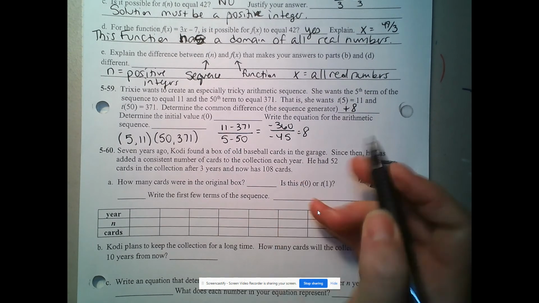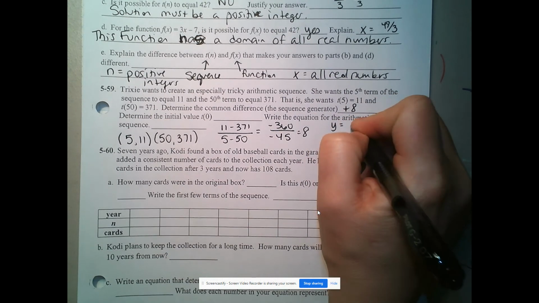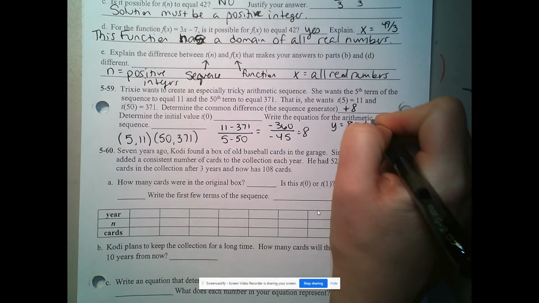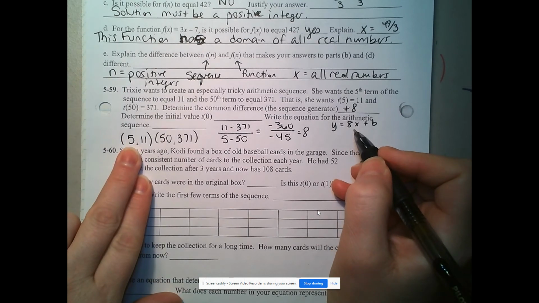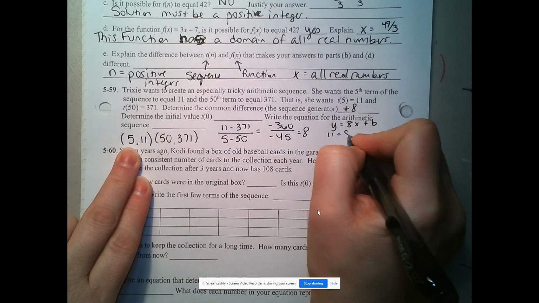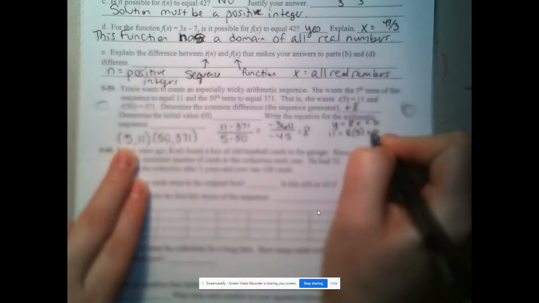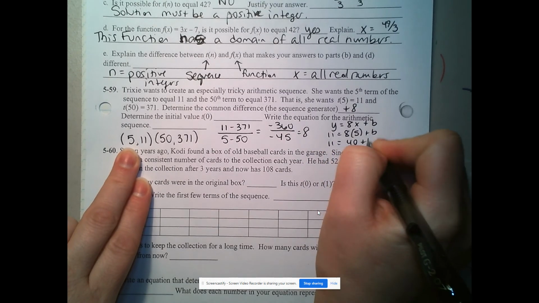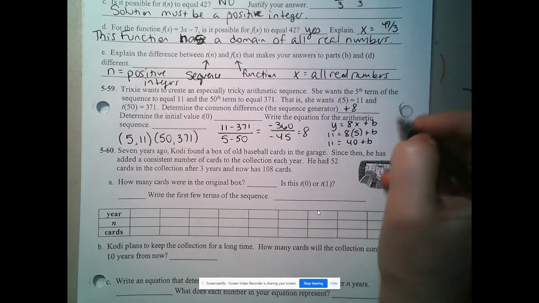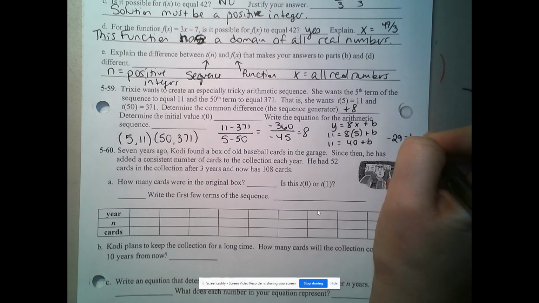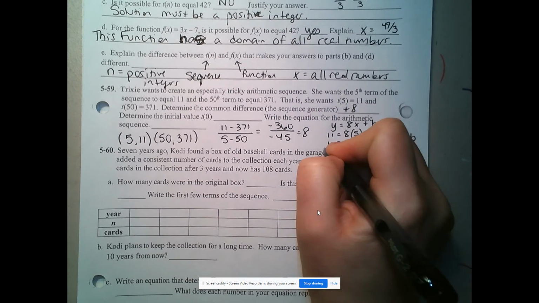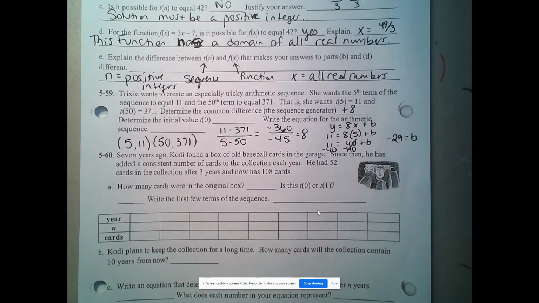The initial value would be your b. So y equals 8x plus b. And I'm plugging in 5, 11 because that's going to leave me with much smaller numbers to work with. 11 equals 40 plus b. If I subtract 40 from both sides, I get negative 29 equals b. So that was minus 40 on the right, minus 40 on the left.